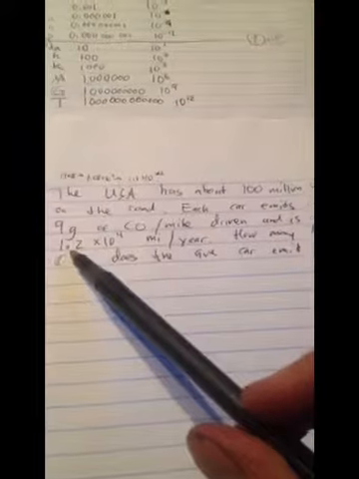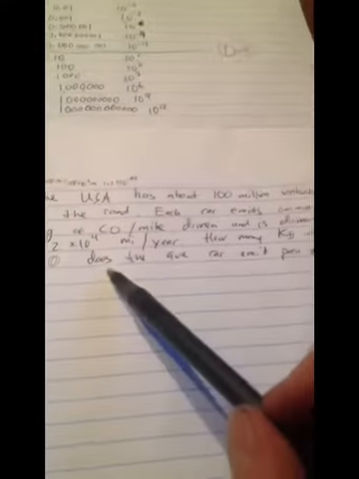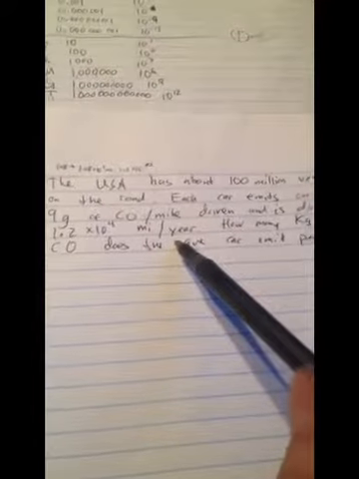All right, next problem. All right, this says the USA has about 100 million vehicles on the road. Each car emits, on average, 9 grams of CO2 per mile driven, and is driven 1.2 times 10 to the 4th miles per year. How many kilograms of carbon monoxide does the average car emit per year? How many kilograms per year? So this is saying, does the average car emit? So when we're talking about one, this is an average car. This is a single car.